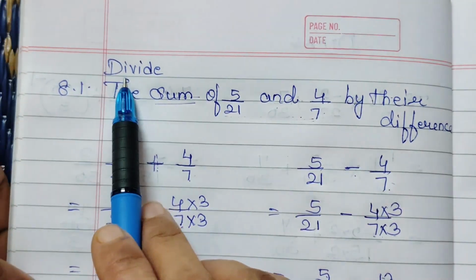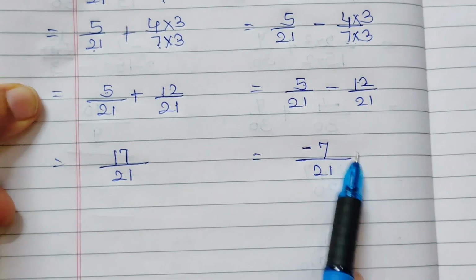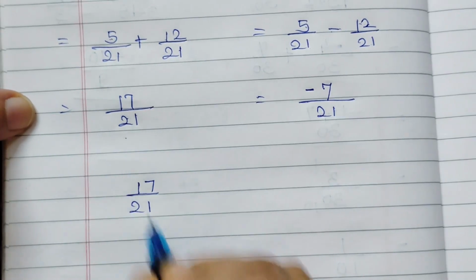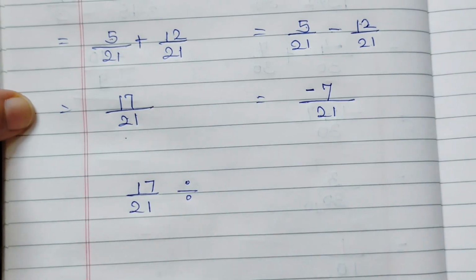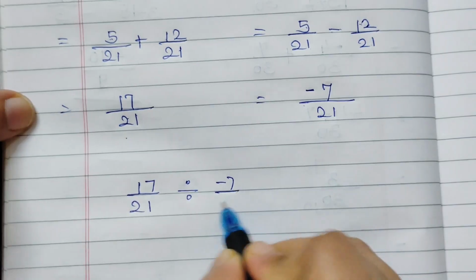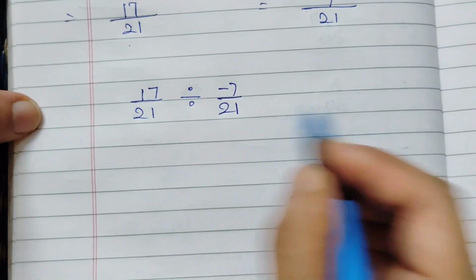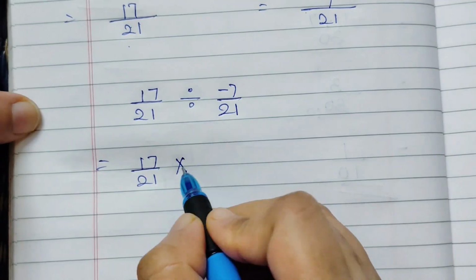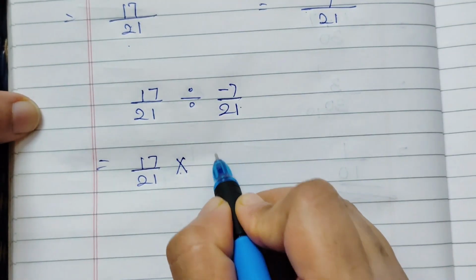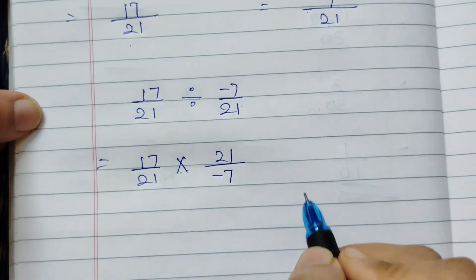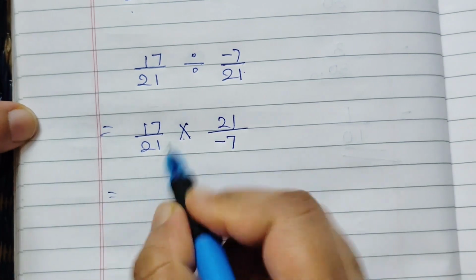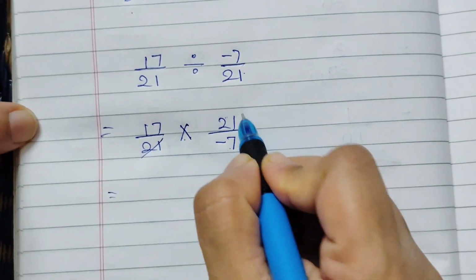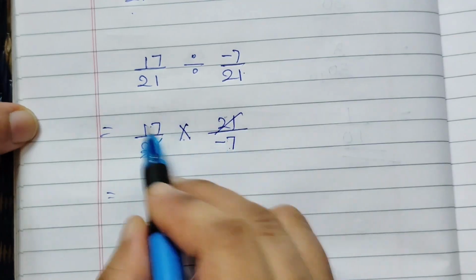Now what is the main question? Divide. So we have to divide this. Okay, so I will take 17 upon 21, this one, divided by this, minus 7 upon 21. So again 17 upon 21, division will become multiplication, then this number will reciprocate, 21 upon minus 7. Okay, further we cannot reduce like this, also we cannot reduce like this. See, like this 21 and 21 is getting cancelled, and 17 and 7 we cannot reduce.